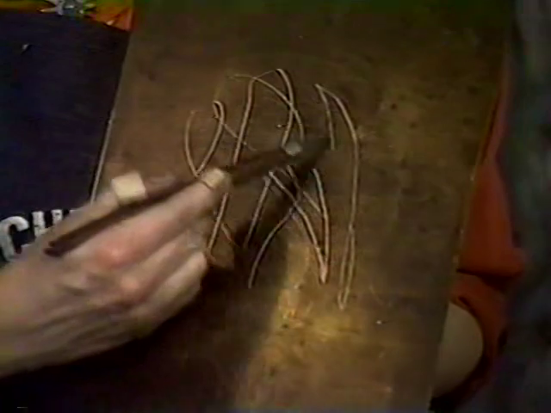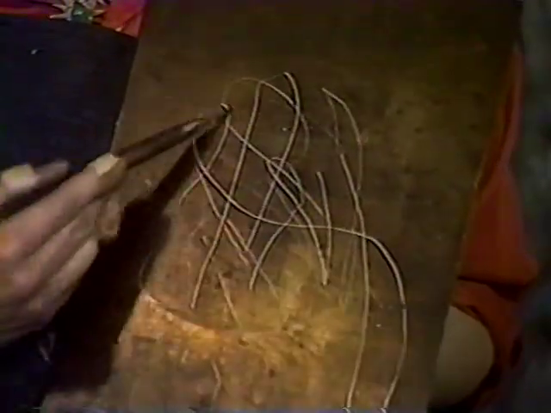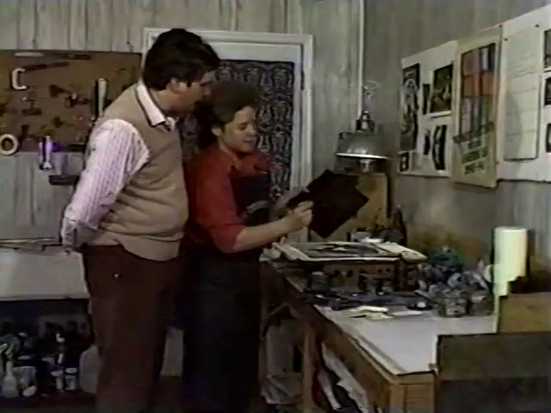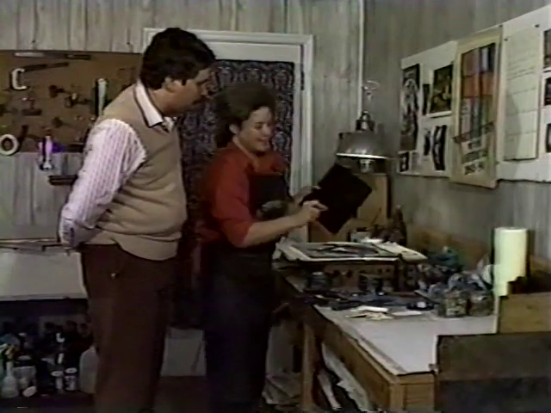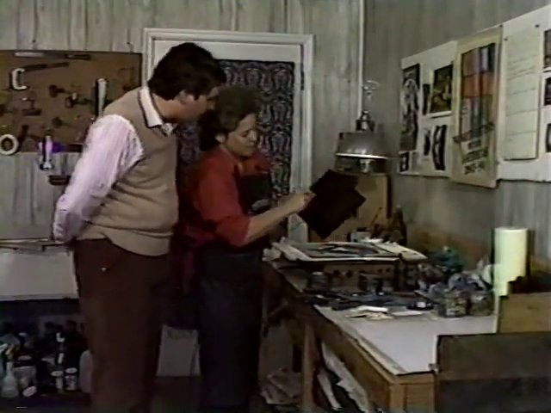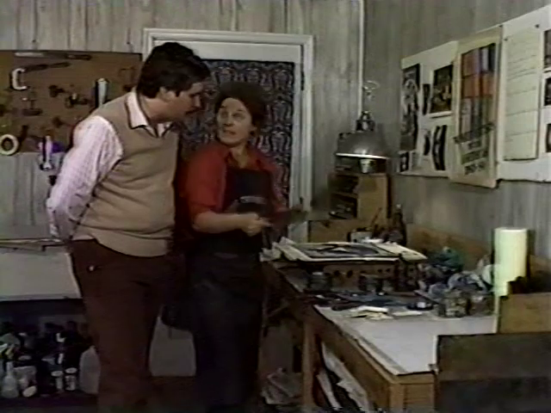You can get all kinds of effects. There's all sorts of tools for this. This is a cat's tongue, and it makes a little wider line, different. Yes. And then they have rollers and so on, like that. You can get textures with those. Oh, that's very interesting. And then you put this in the acid, and it bites.